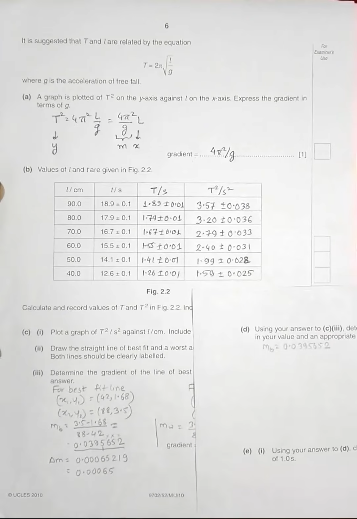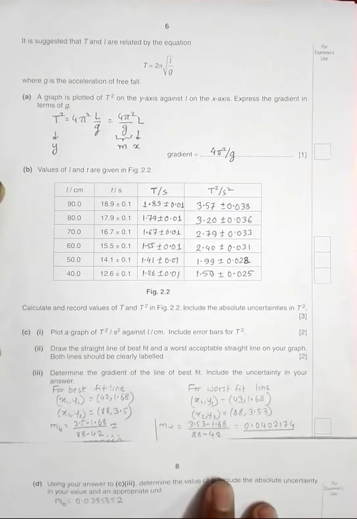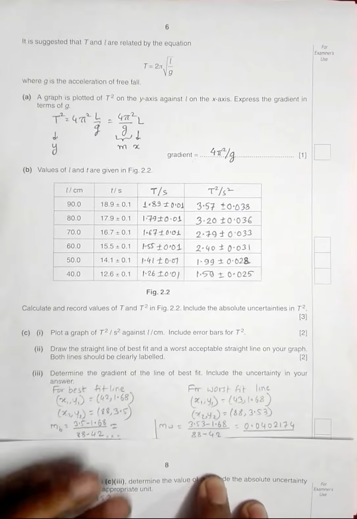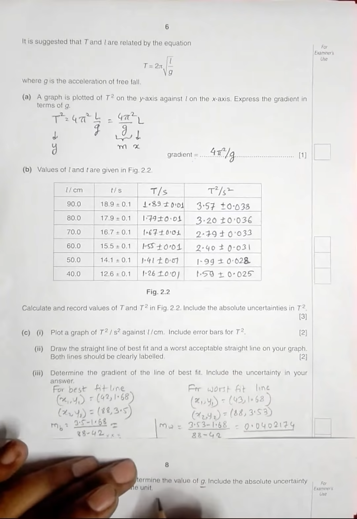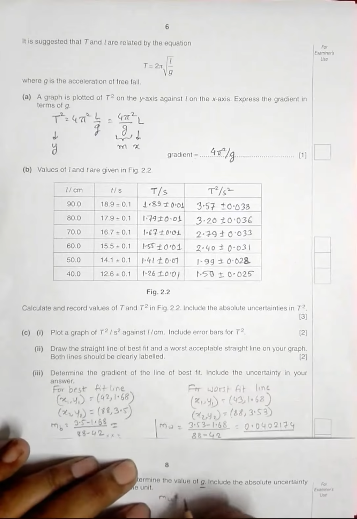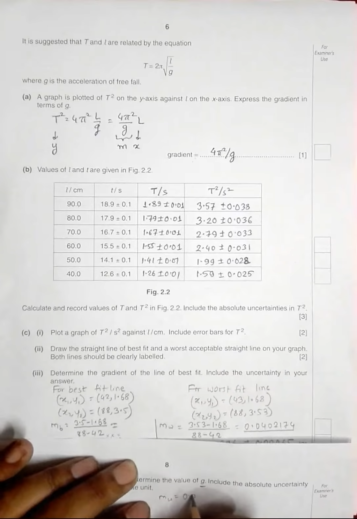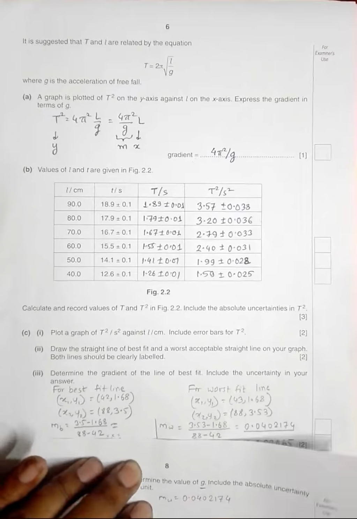And similarly the worst value of m, m worst, is equal to 0.040217. Okay, so let's go for g.